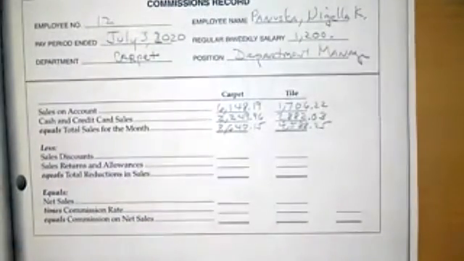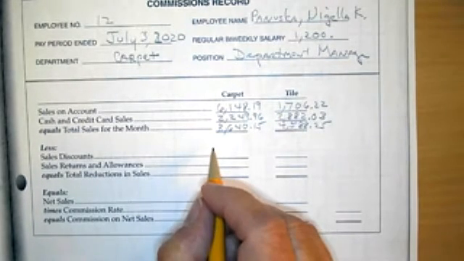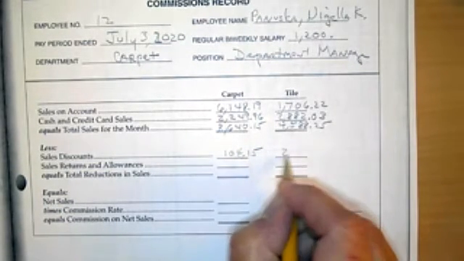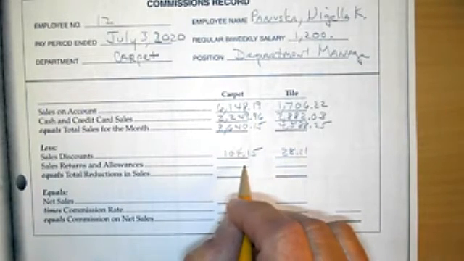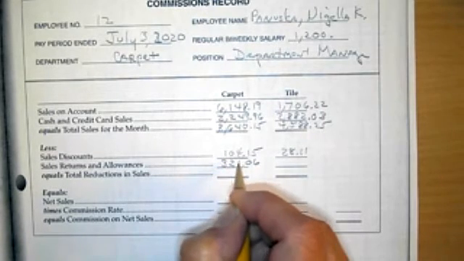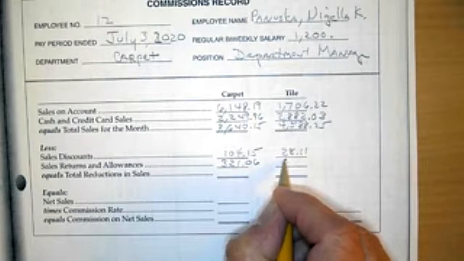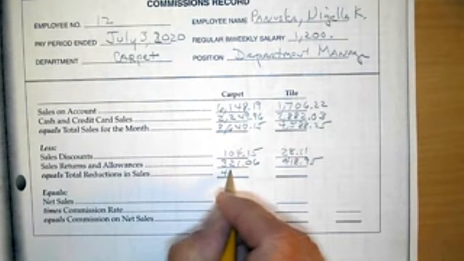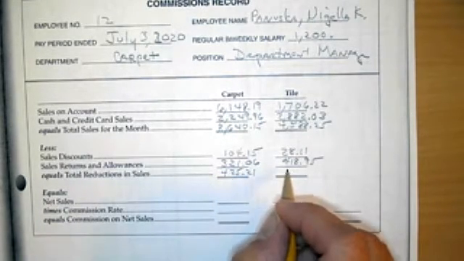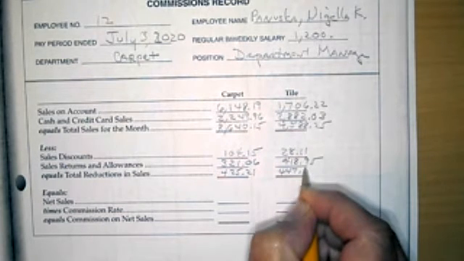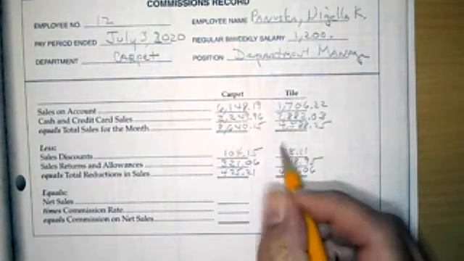Okay. So we're going to subtract sales discounts and the returns and allowances that came in. So sales discounts for carpet were $104.15. And for tile, I have $28.11 from the book. Sales returns and allowances, as in the problem, say that carpet is $321.06 and tile is $418.95. When I add these two together, I get $425.21. And for the other one, I get $447.06. Okay, so what are our net sales?